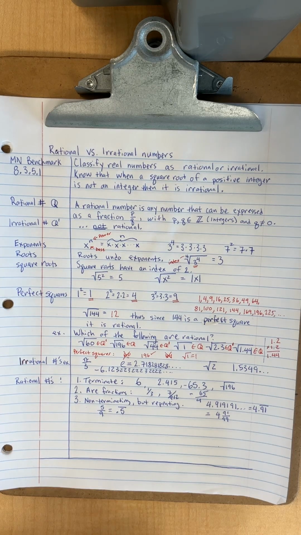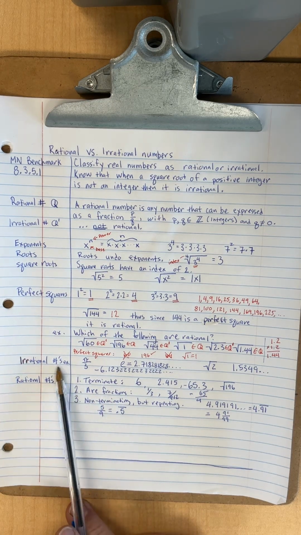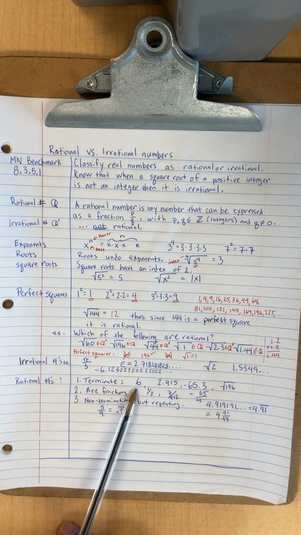But otherwise, a product will keep either irrational or rational. So a rational times a rational number is not going to change whether it's rational or irrational. Okay, so that is rational versus irrational numbers, lessons from the clipboard.